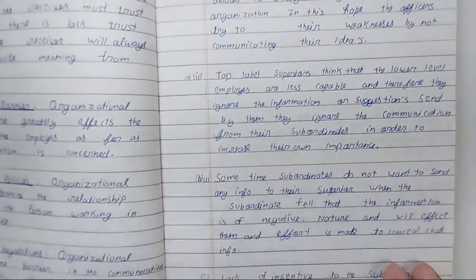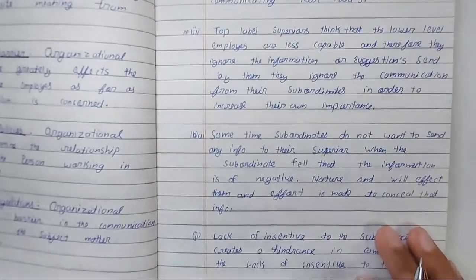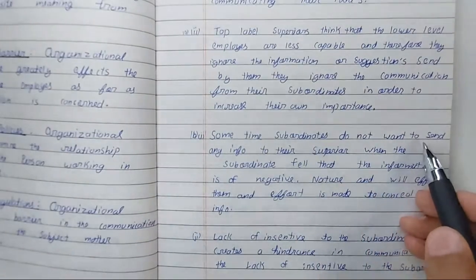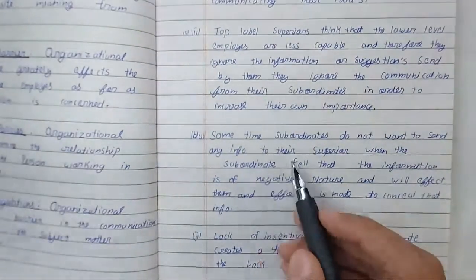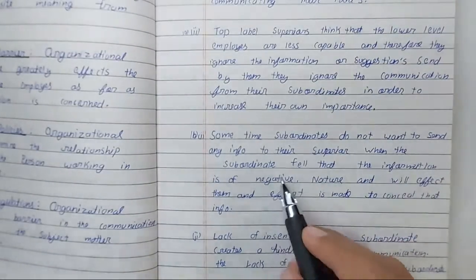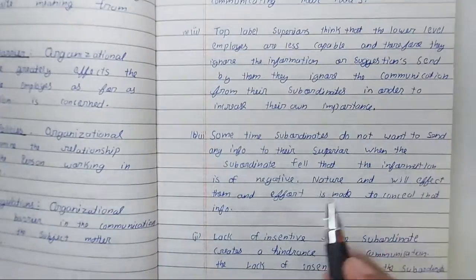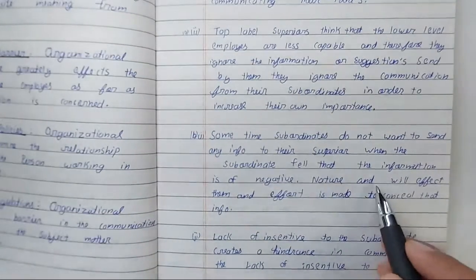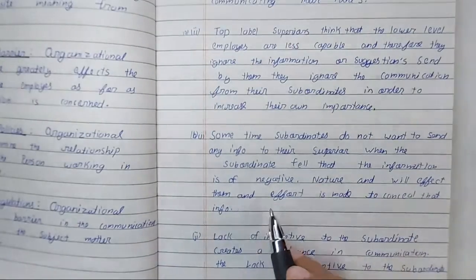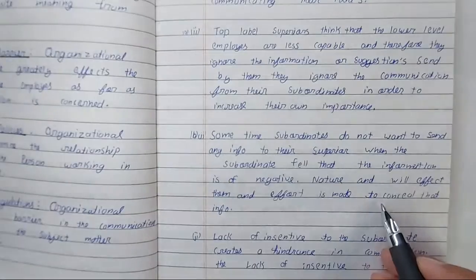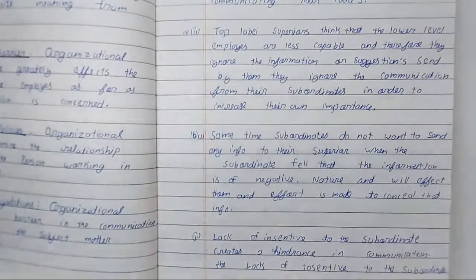B point, B1. Sometimes subordinates do not want to send any information to their superiors when they feel that the information is of negative nature and will affect them, and effort is made to conceal that information.